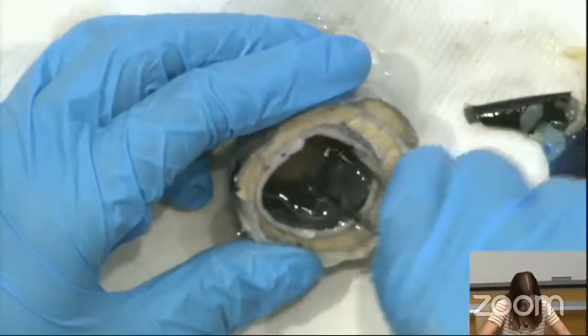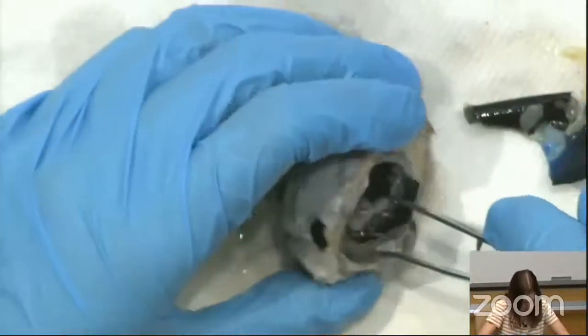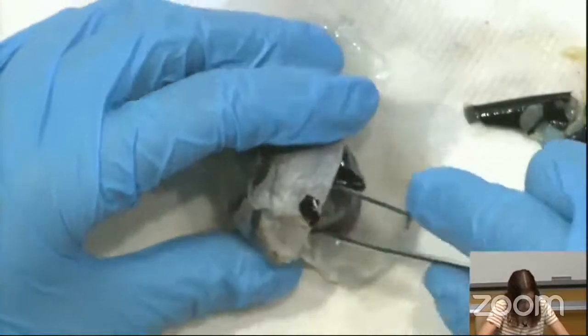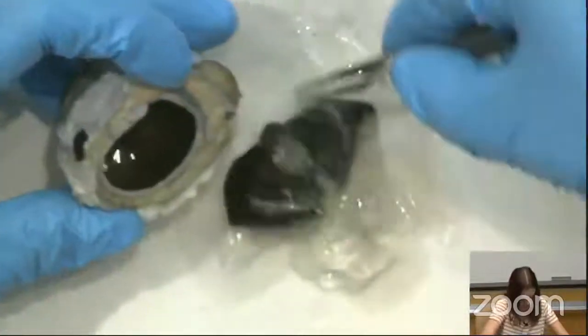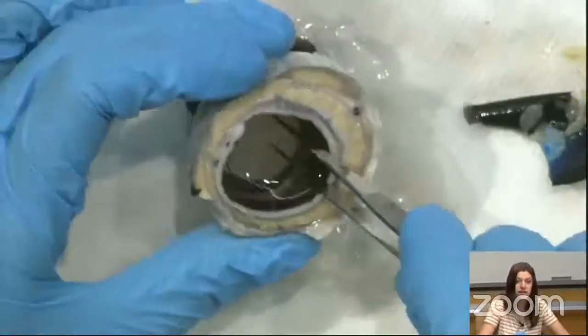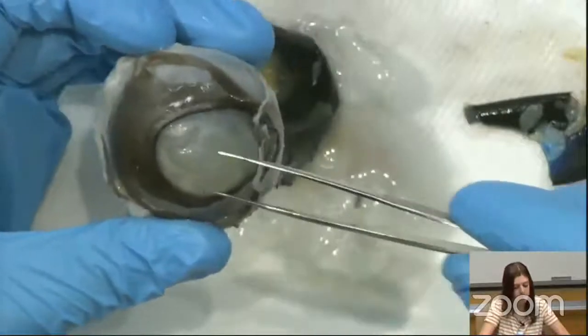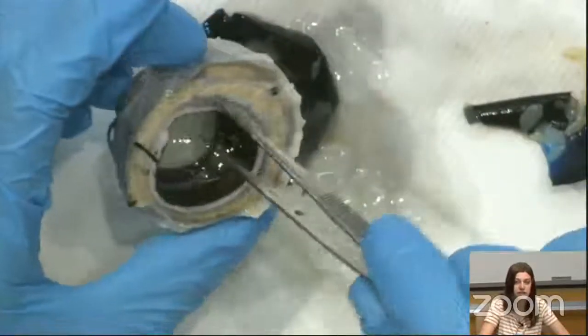All right, so here and here, so you can still see the cornea is here. That's the only thing that's really left inside of the eye.